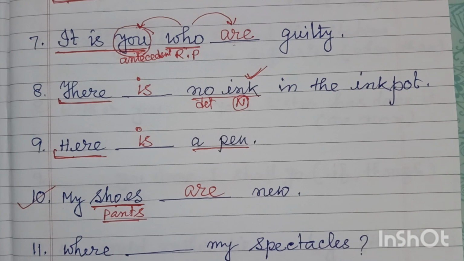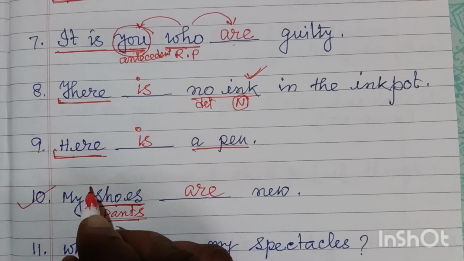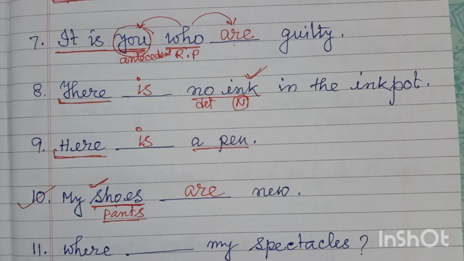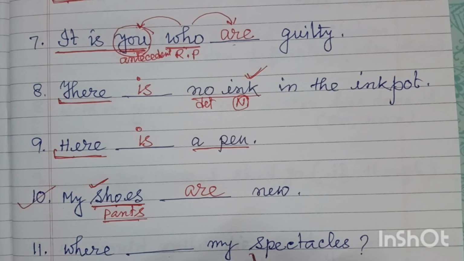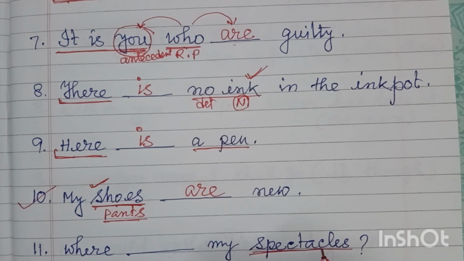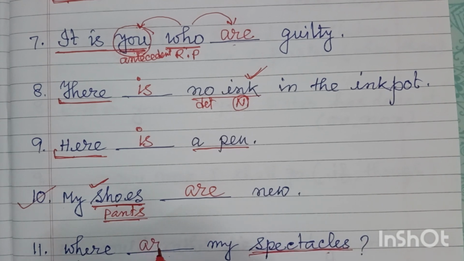All these are plural all the time. We cannot use them in singular form anywhere. Next question, you can see: where dash my spectacles. Here you can see the spectacles. We cannot use it in singular form. It is always plural. So we have to write are.